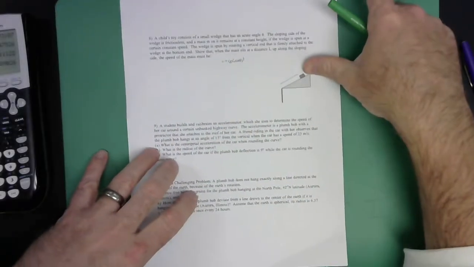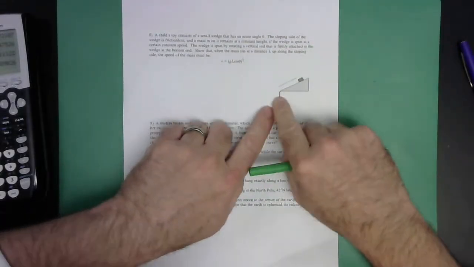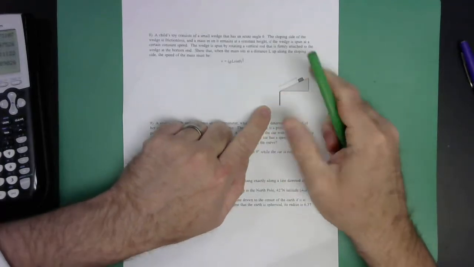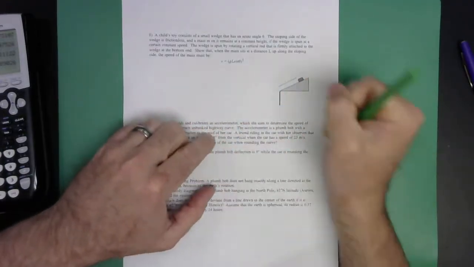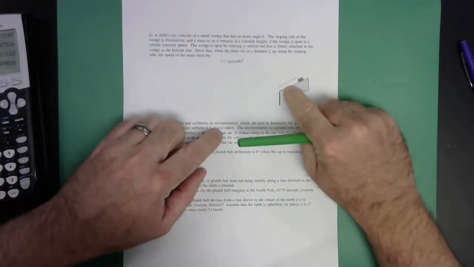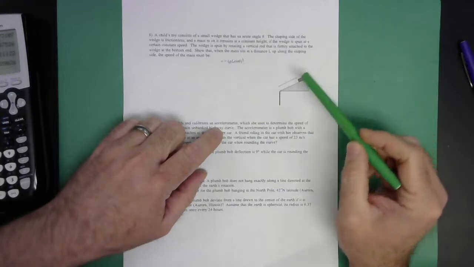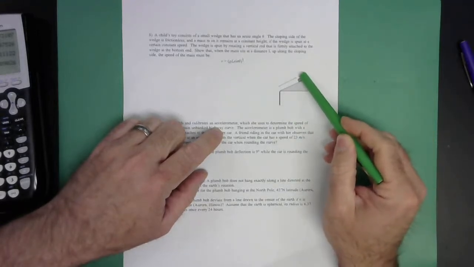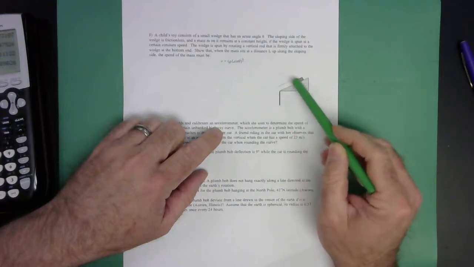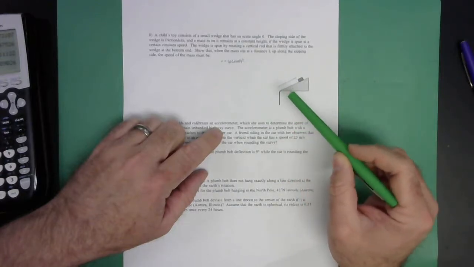Now, problem 8 is kind of strange. There's this triangular wedge. It's connected to a handle, okay, right? And you're going to spin it around like this. Now, if you weren't spinning, this surface is practically frictionless. So if I wasn't spinning it, the component of gravity would slide this and accelerate it down the ramp, right? Down that triangular wedge, right?